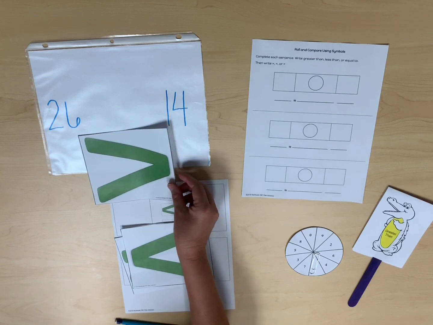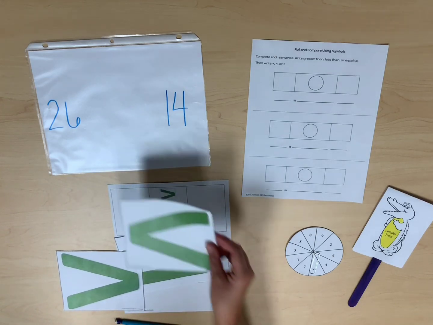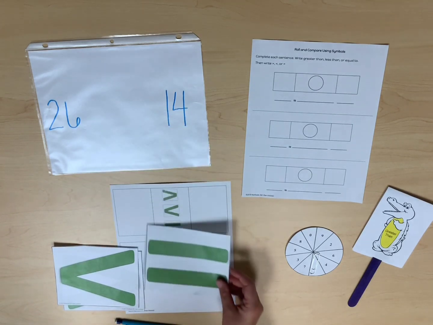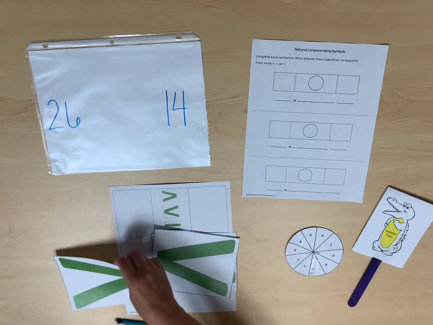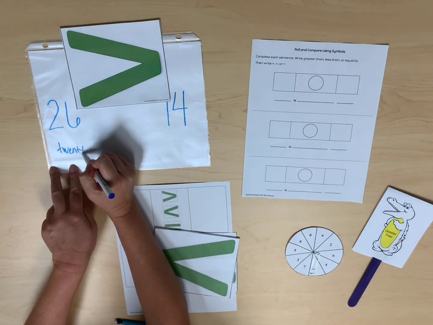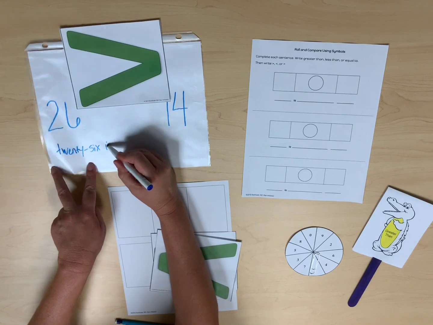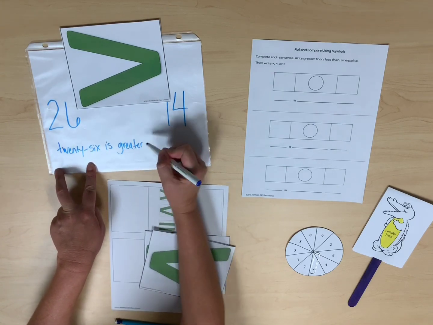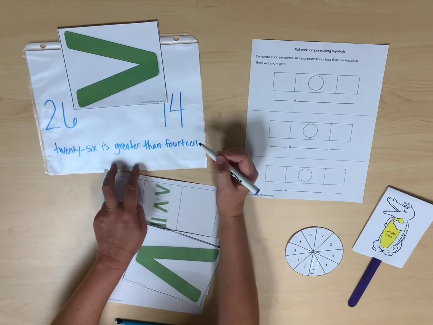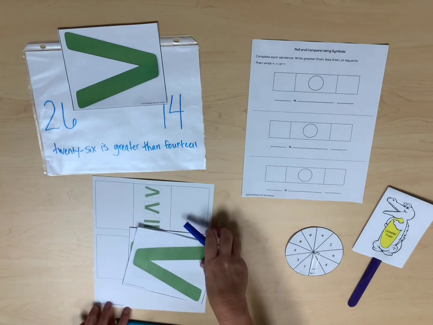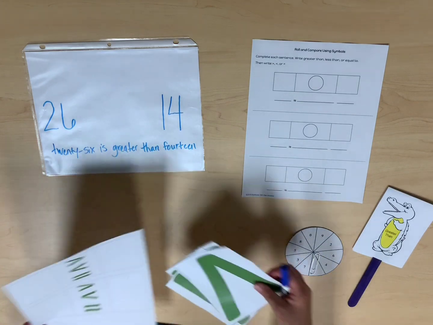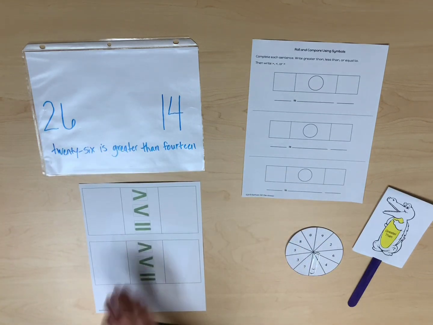This meaning 26 is greater than 14. This meaning 26 is less than 14. And this meaning 26 is equal to 14. Once we've made our decision and justified our response, we can then proceed to write that comparison using comparative language. 26 is greater than 14. Once students understand the meaning behind the symbols, we then proceed to the student recording sheet where they can practice several of these comparisons on their own.